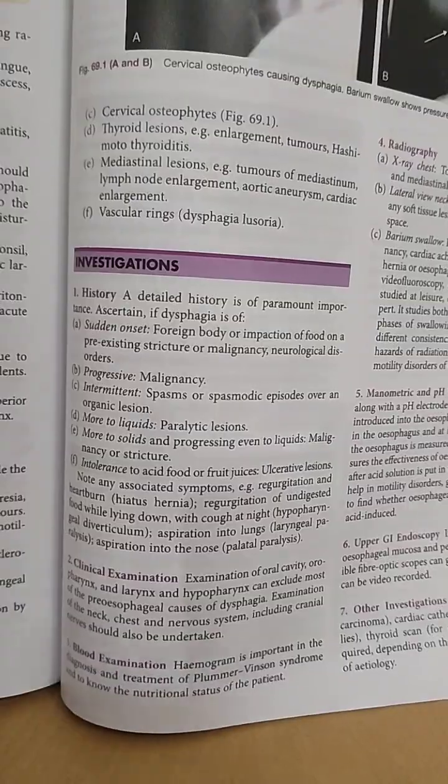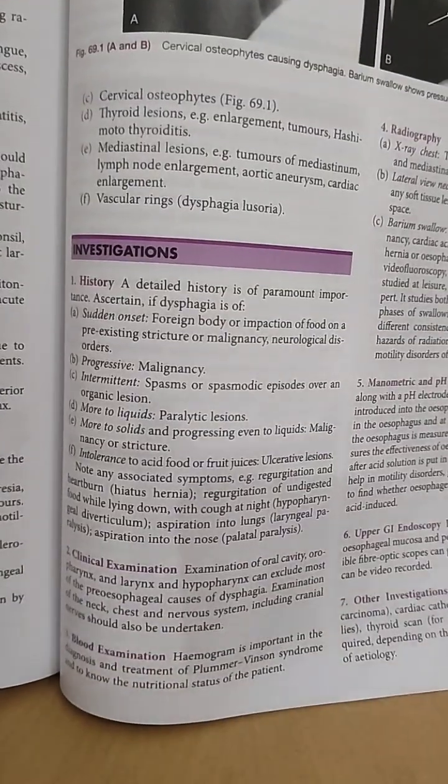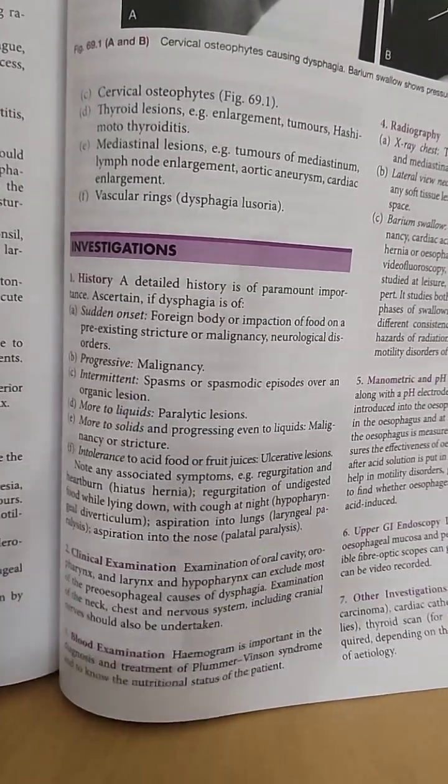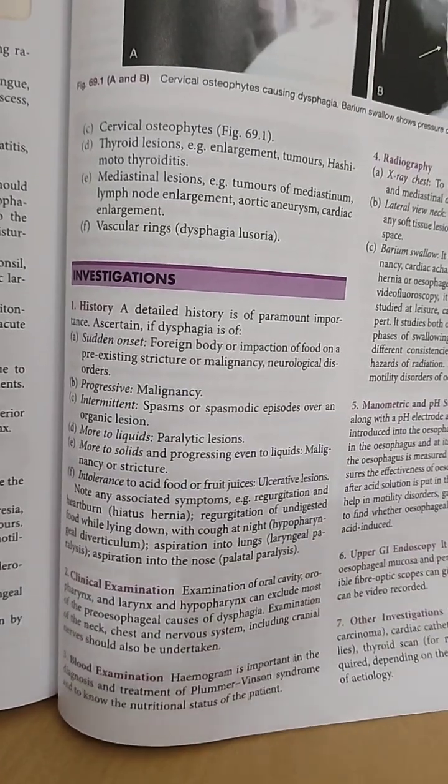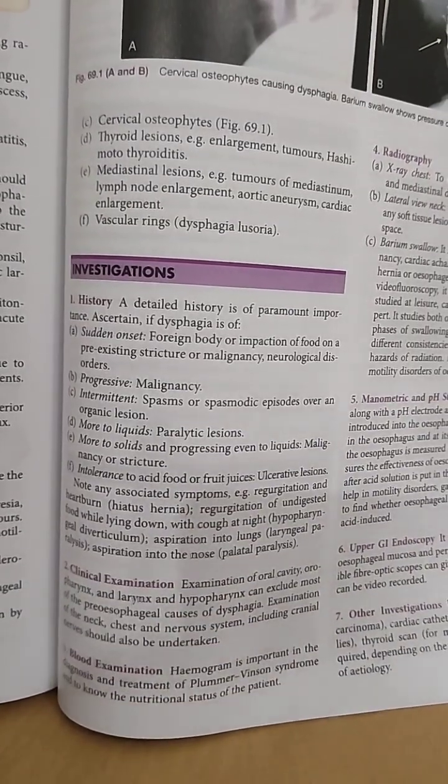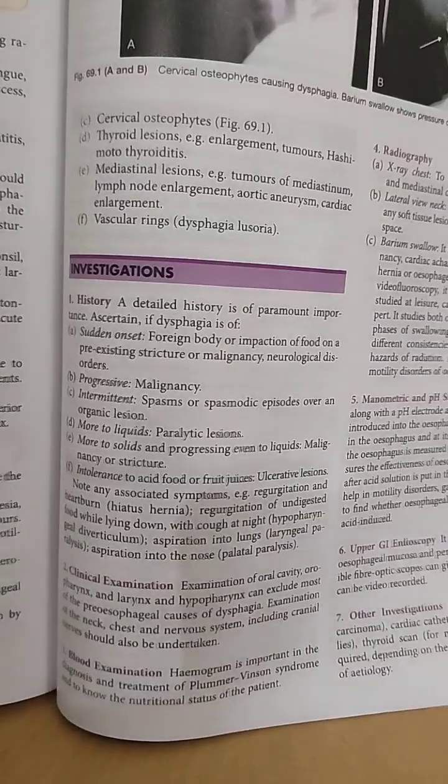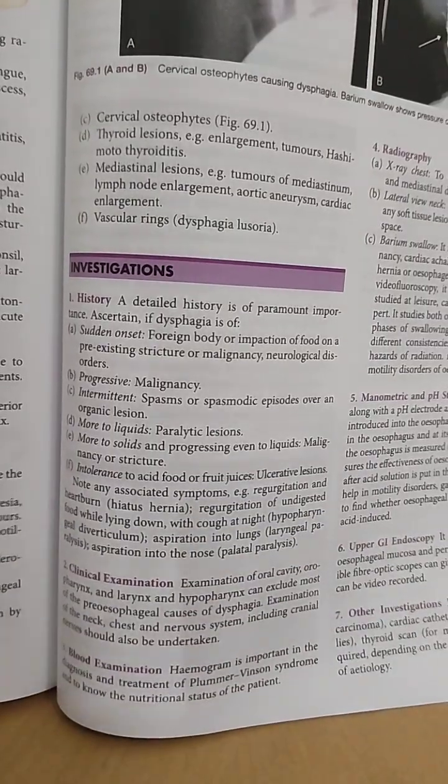So in this case, what all investigations should you do? First, you should take the history. Then clinical examination, blood examination, radiography. Then you should do the manometric and pH studies. Then upper GI endoscopy and other investigations. So this is the investigation modality. So first you are going to study about the history.